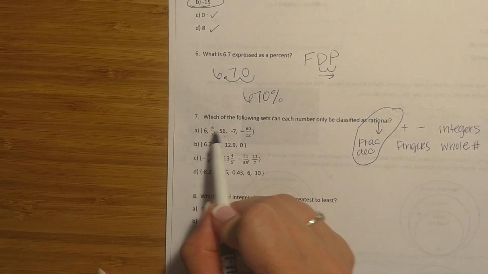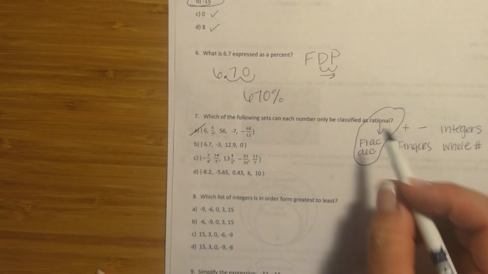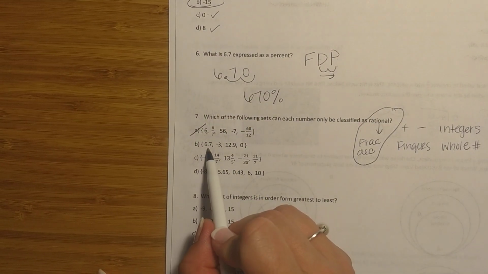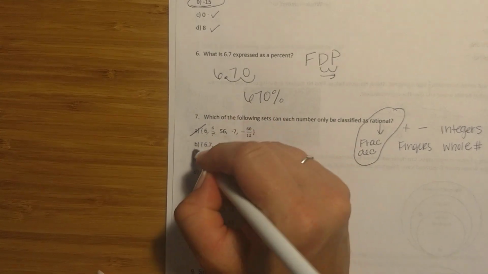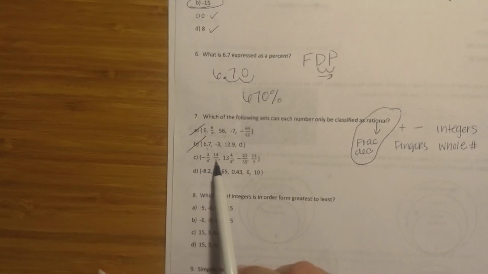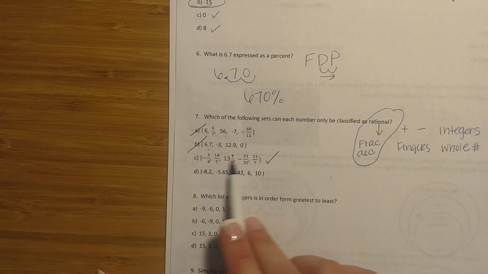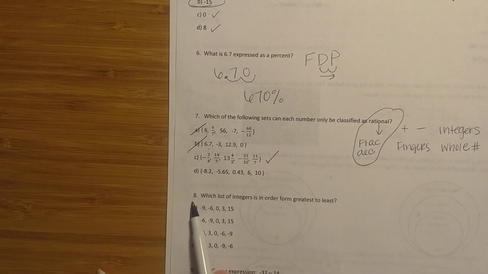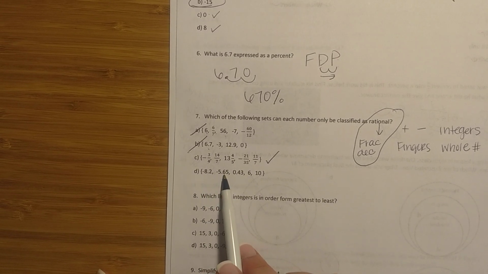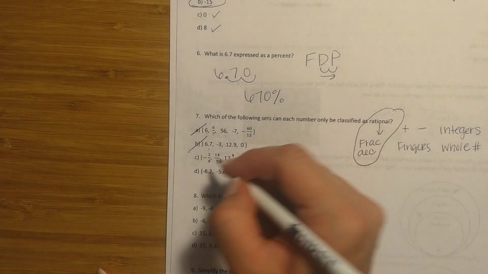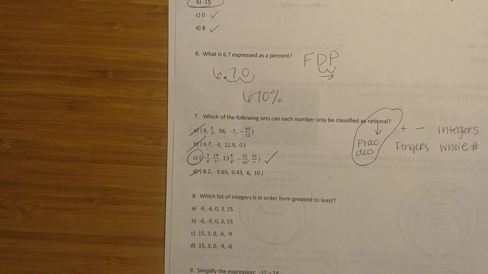So if I look here, like I said, these have whole and integer, so it can't be this one. This one has a decimal, and there's an integer, so it can't be that one. Fraction, fraction, fraction, fraction, fraction. This one looks good so far. None of those are integers or whole numbers. And then I've got decimal, decimal, decimal, whole number, so it can't be this one. So our answer here would be C.